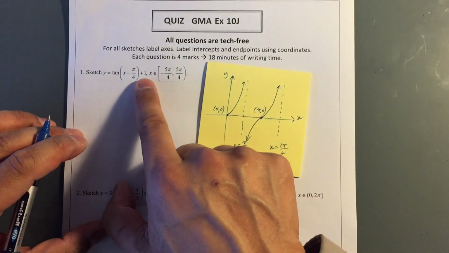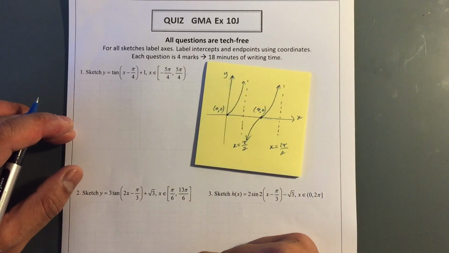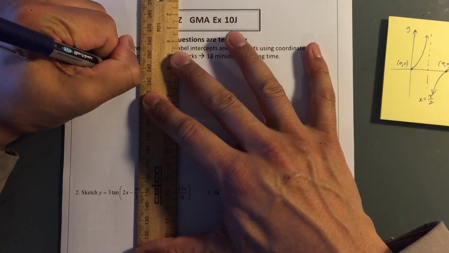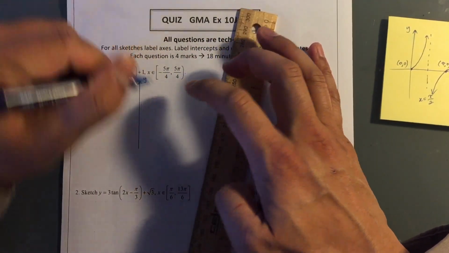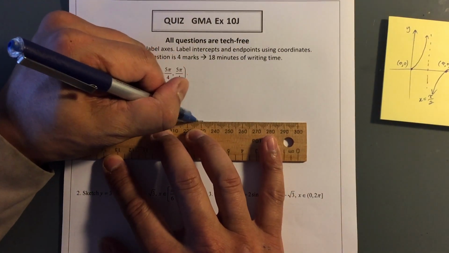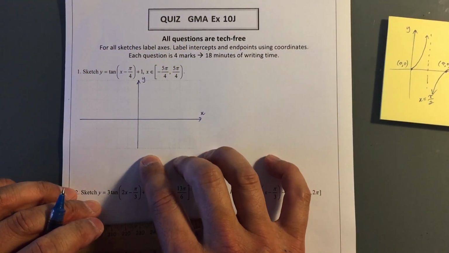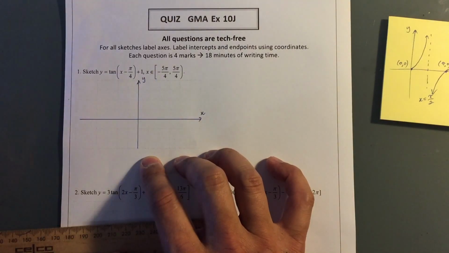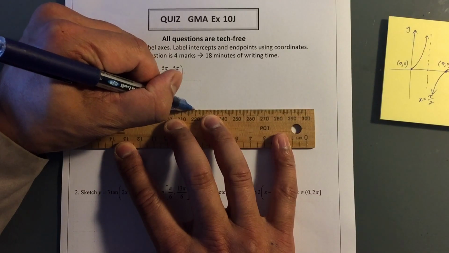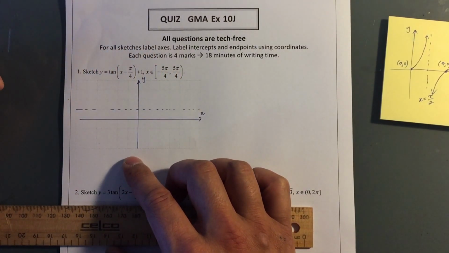That would be my normal tan curve. And so here, what I'm seeing is that there's a translation of 1 unit in the positive direction of the y-axis. So what we'll do is begin, of course, with our axes, x and y. And I'm going to draw a guideline at y equals 1. Again, don't label this with an equation, as it's not an asymptote. It's just for our benefit. It's a guideline.